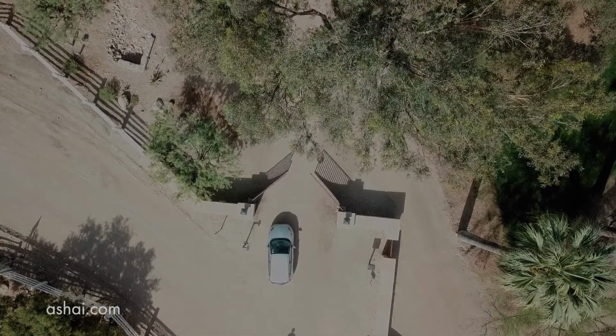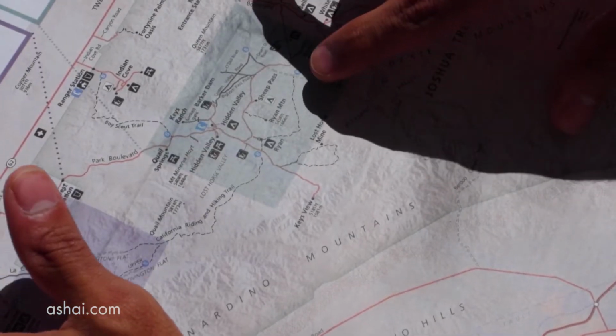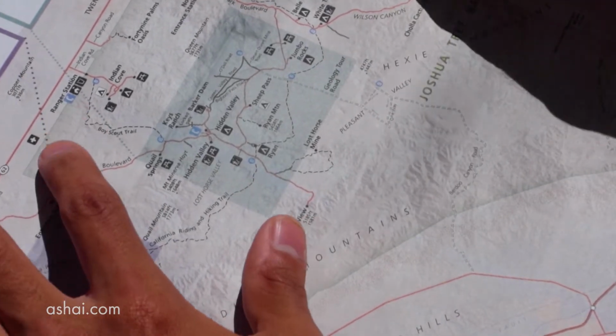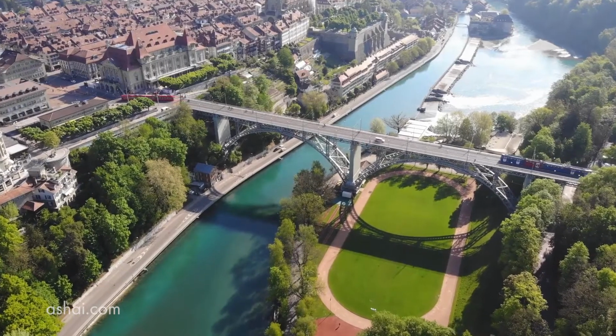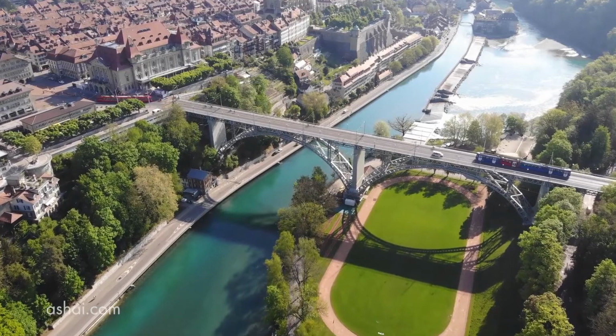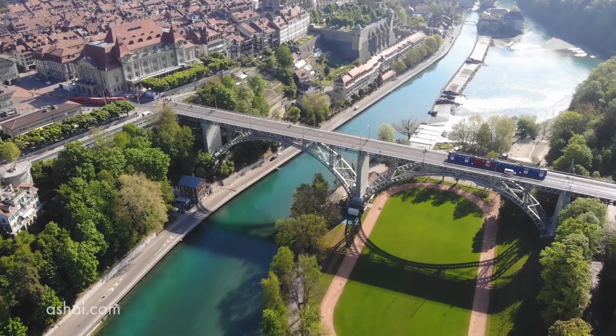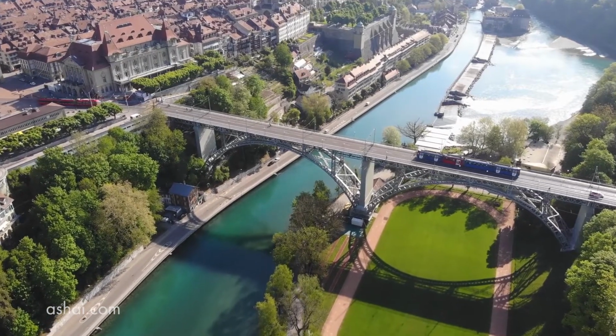Then I would want to know what are the main access roads coming to that site? What are the entry points, exit points? How is it connected to the big city? If there is a city next door, or if there's a highway, how is it connected? So the connectivity would be very important for me to know.